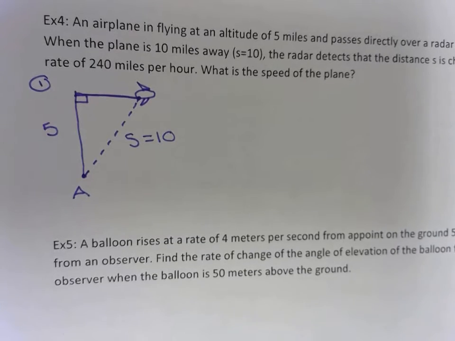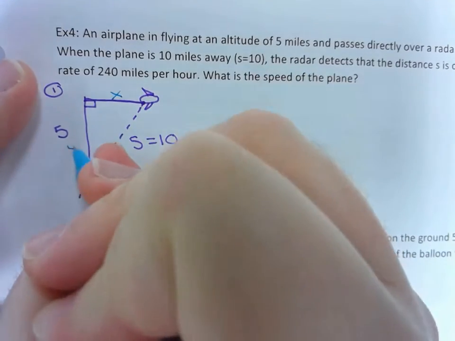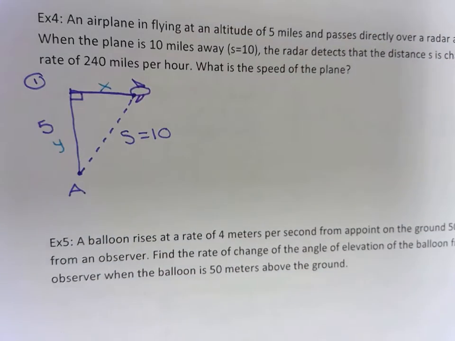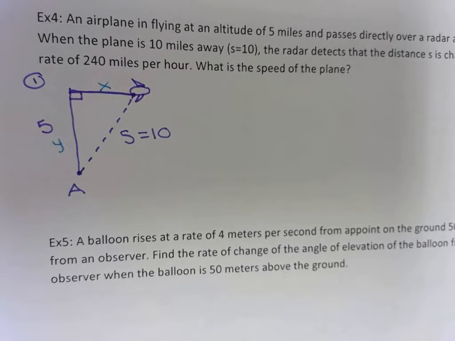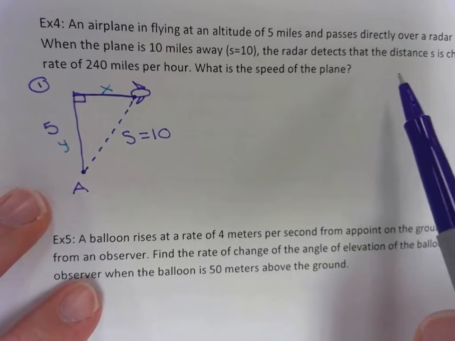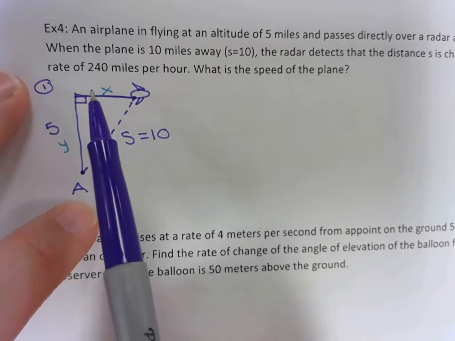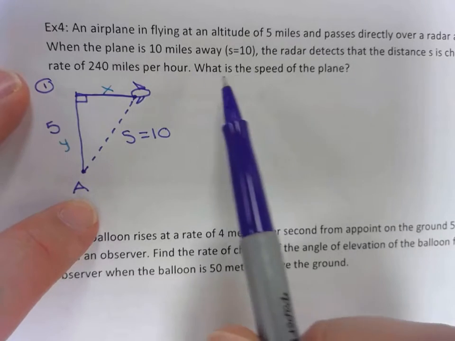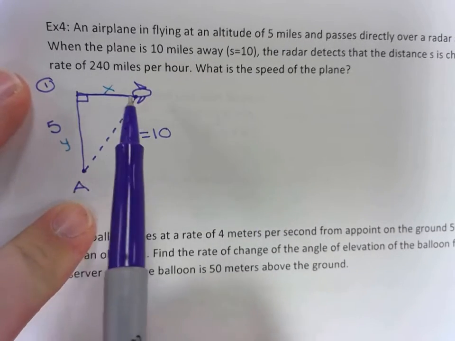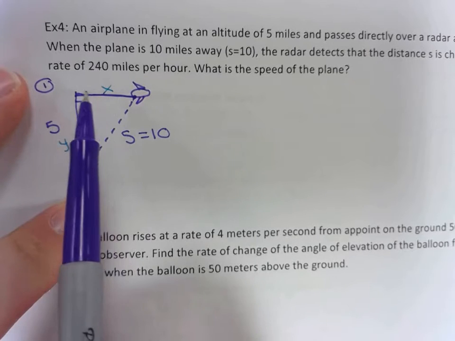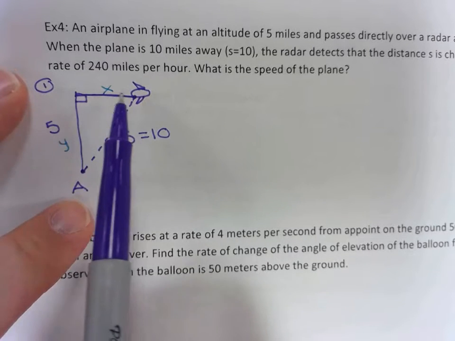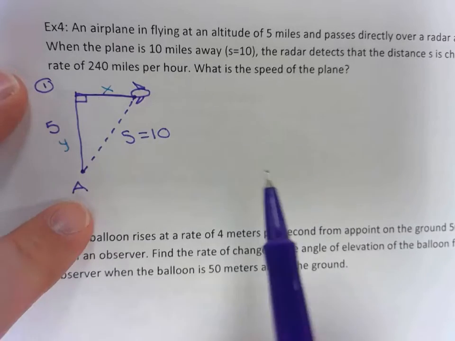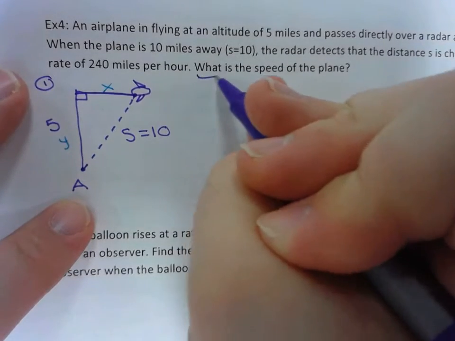Now if I go ahead and label my triangle, let's label this as x because that's horizontal. This is y. We'll leave this as s. I like using x and y. It kind of helps me keep track of things. Now they tell me that the distance s is changing at a rate of 240 miles per hour. What is the speed of the plane? I misspoke earlier. I want to know the speed of the plane, so that is going to be the x part. When I talk about the speed of the plane, I want to know how far it has traveled horizontally compared to the time. That is what I want to know.